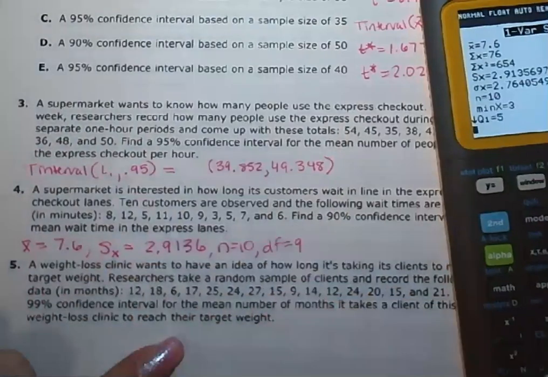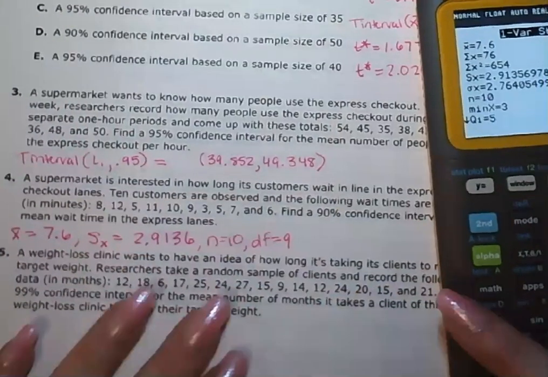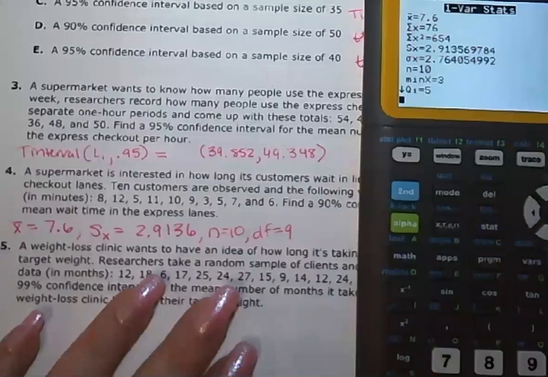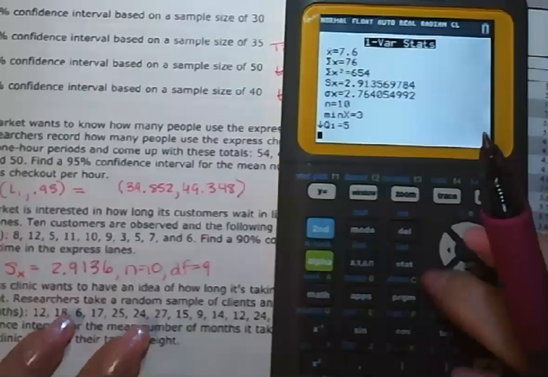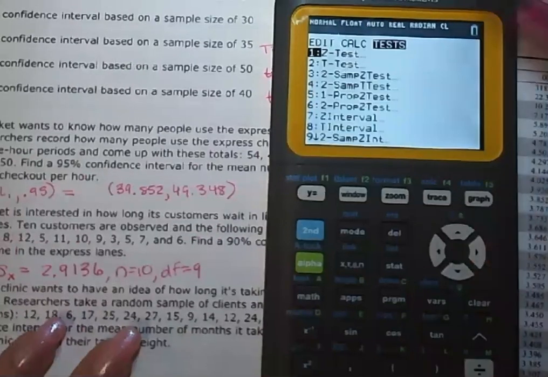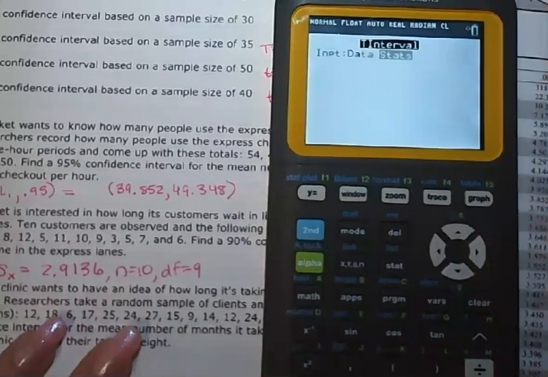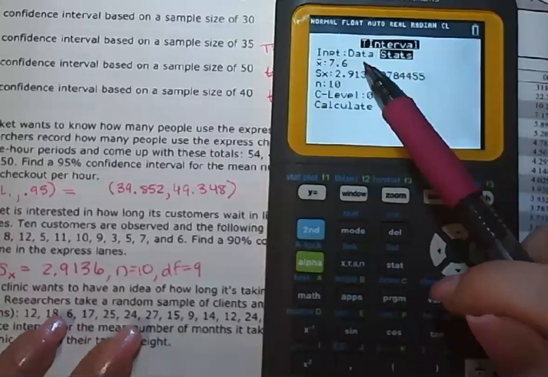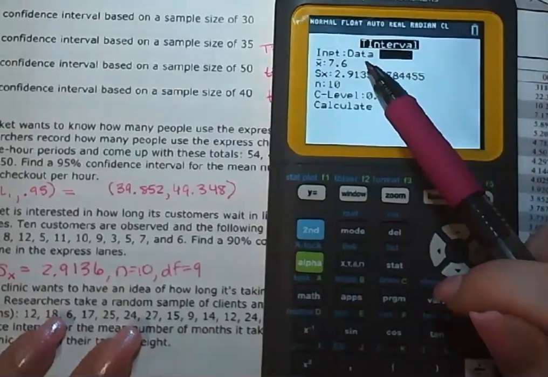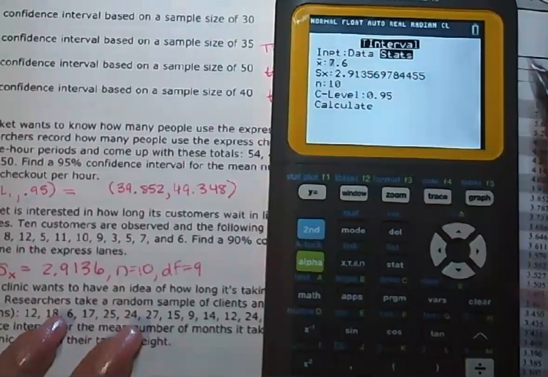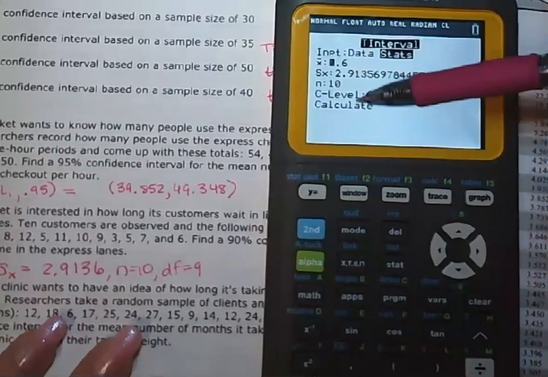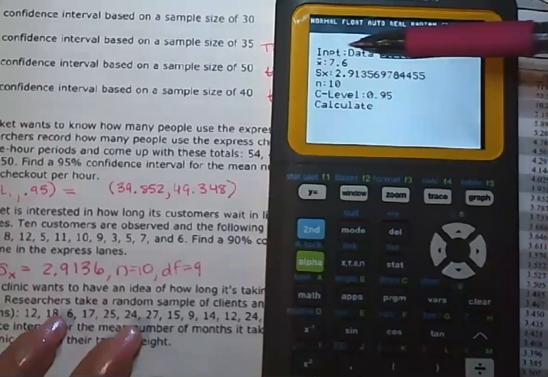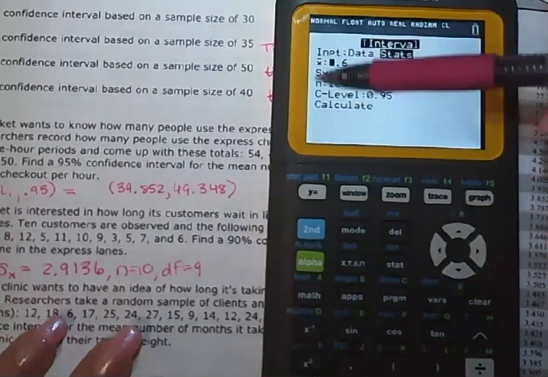They don't ask for those specifically here, but we do technically need them to calculate this by hand. So now I can go ahead and just continue using my calculator. I'll go over to test, choose option 8, and now I can choose data and use list 1 like I did in the last one, or I can choose stats here. And notice since I already calculated my one var stats in this calculator, it actually inputted those statistics into this section here.